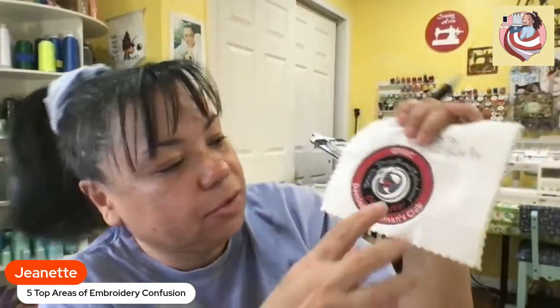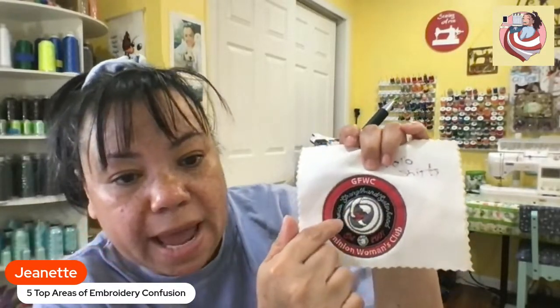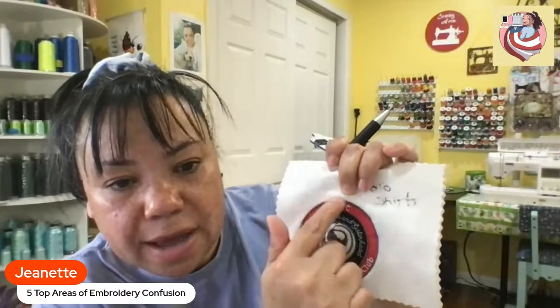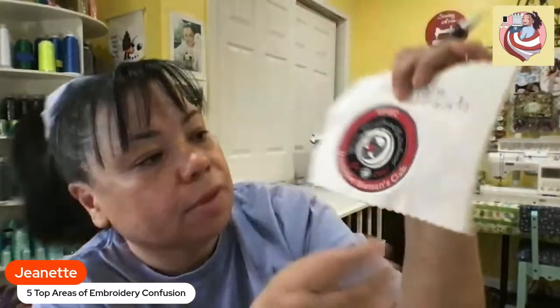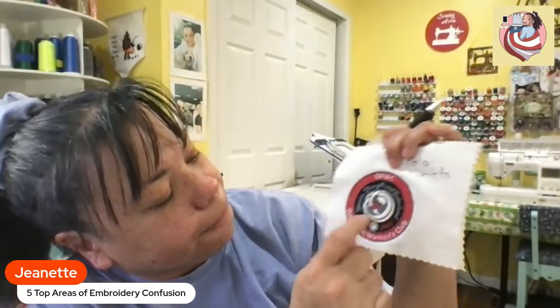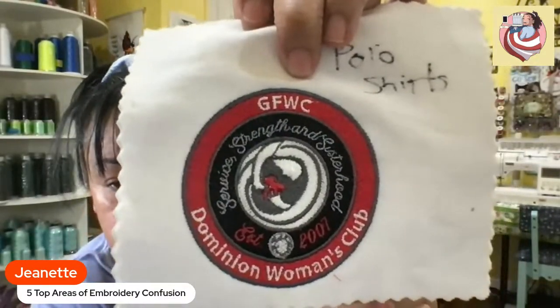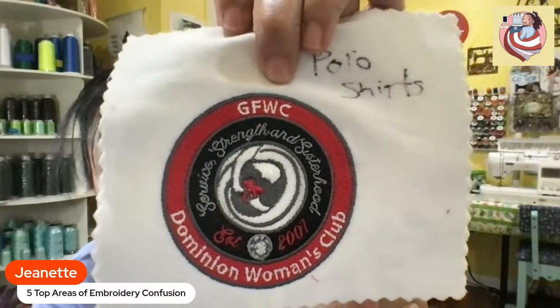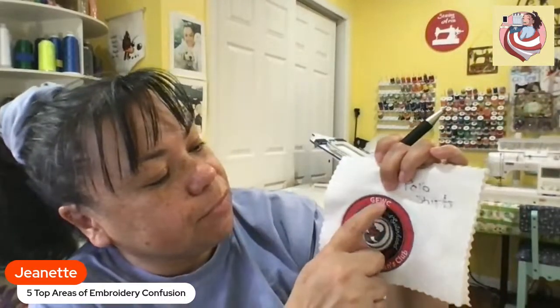Now, let me break this down, okay? You see this red that's about around here, right? And the black, and even the outline, all 40 weight. When it comes to services, strength, and sisterhood, this lettering right here, also established in 27, 60 weight. All of it is 60 weight. And the lettering right up here and up here, 60 weight.